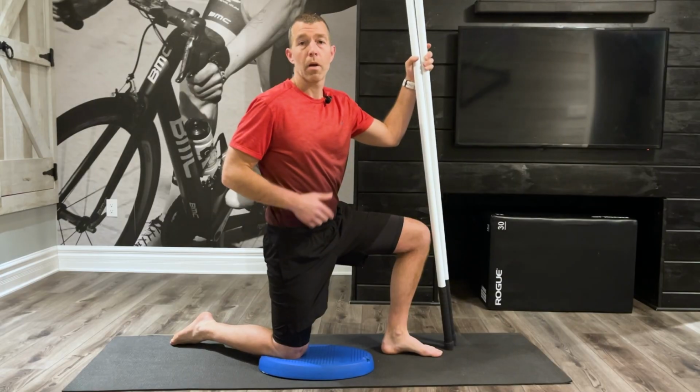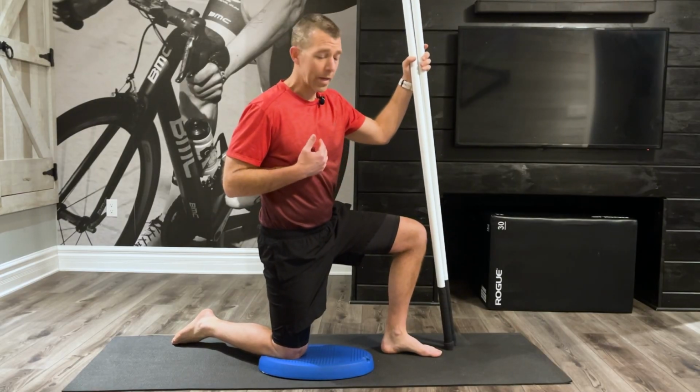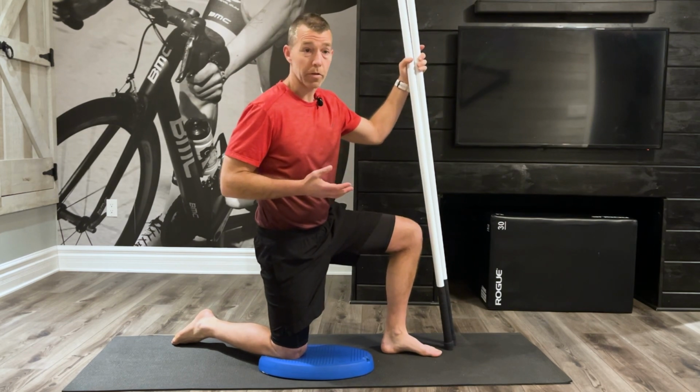So with that said, let's go over the two basic stretches that we're going to use when we need to target hip extension. And these are going to be our kneeling lunge hip extension stretch and also our standing lunge hip extension stretch. So let's take a look at each of these. All right, so this is going to be our kneeling lunge hip extension stretch.